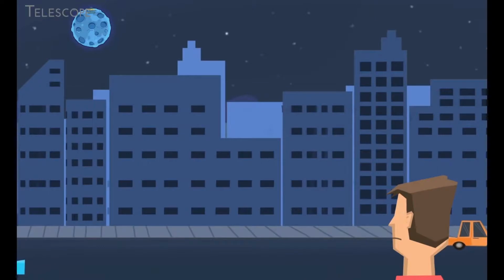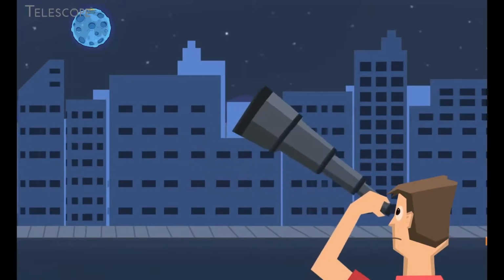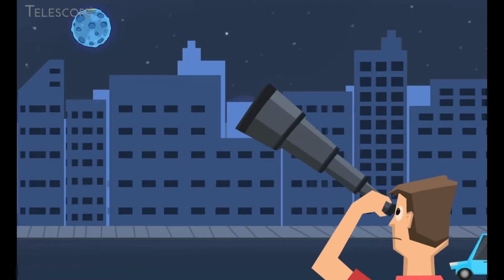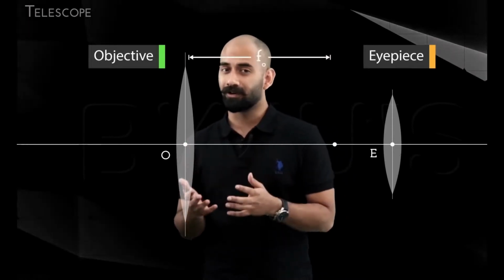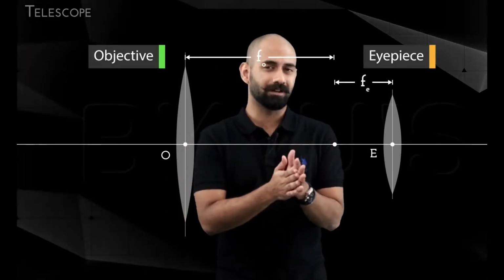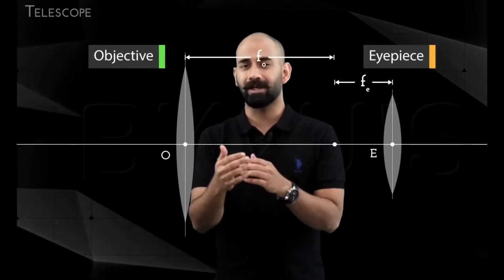So what will you do? You will probably use a telescope or maybe a pair of binoculars. So when you use them, you suddenly feel like I've come much closer to you. How exactly does this work? So telescopes are also made of two lenses, two biconvex lenses, one called the objective and one called the eyepiece. Now, the only difference here is that the objective has a larger focal length and the eyepiece has a smaller focal length. We'll come to why in some time.